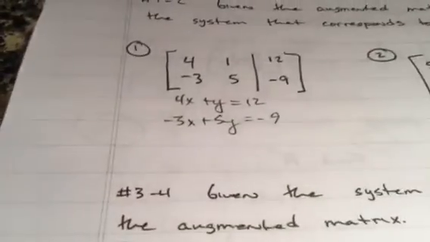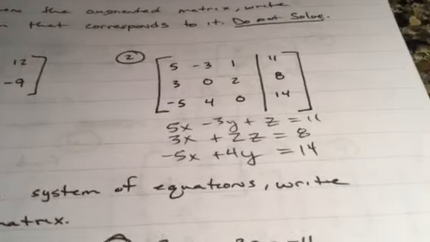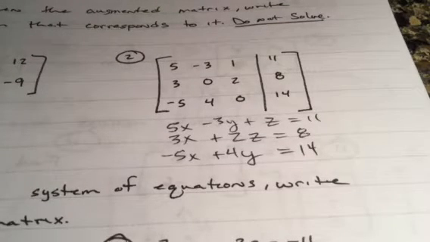Next page, page 29. Given the augmented matrix, write the system, do not solve. There it is. There's that one. You're skipping the Y. And in equation 2, you're skipping the Z in equation 3.